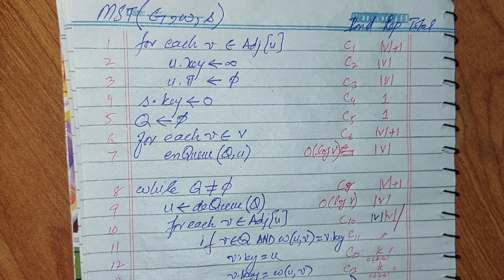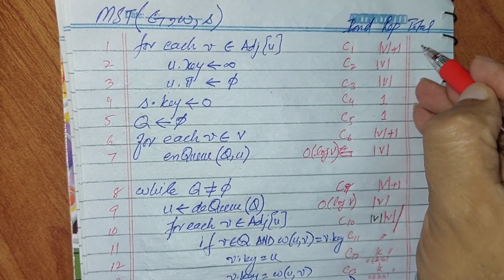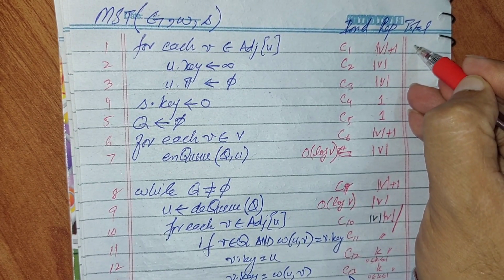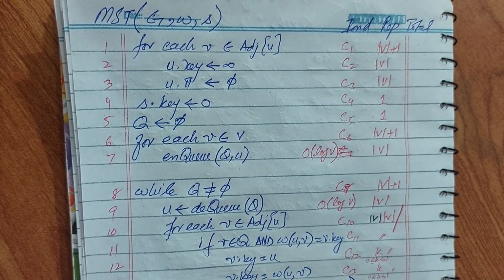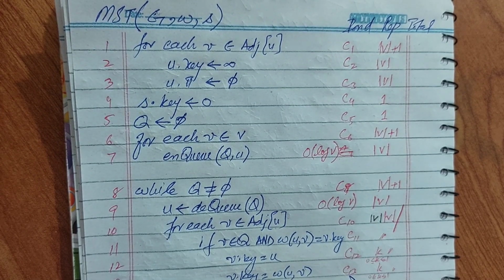Okay, so coming towards the total, so what would be this one? So this is going to be v plus 1.